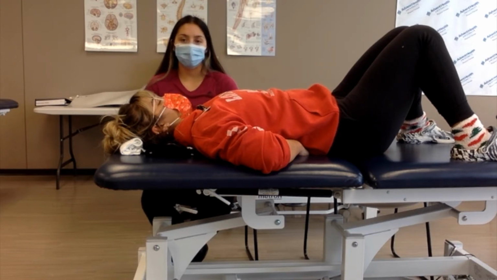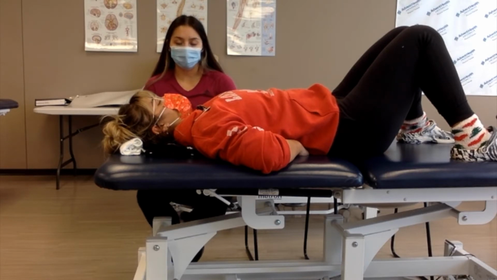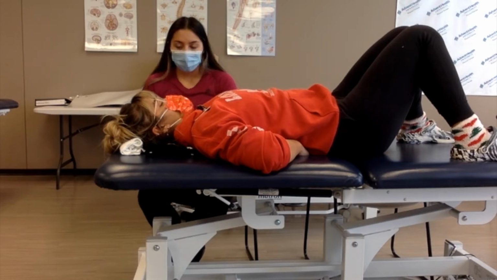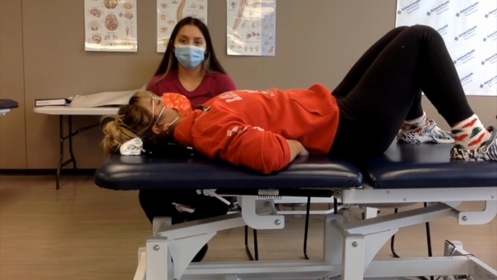So the pressure device is inflated to 20 millimeters of mercury, and while keeping the head in its position, so no pushing down or lifting up, the patient will flex their cervical spine by nodding the head into 5 graded segments of increasing pressure. So from 20 to 22 to 24 to 26 to 28, and then 30 millimeters of mercury, and hold each for 10 seconds, with 10 seconds rest between each segment.